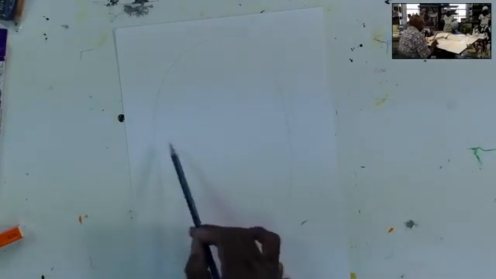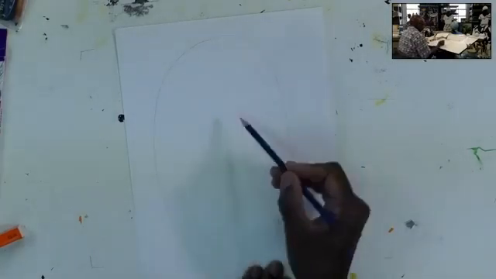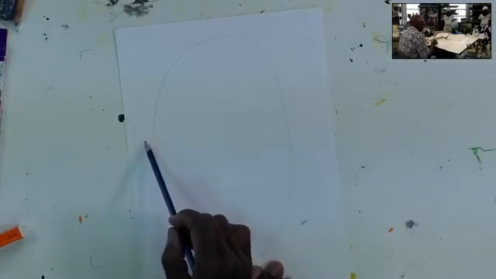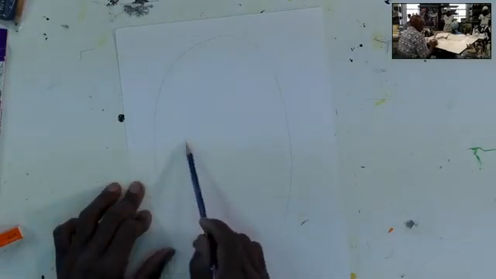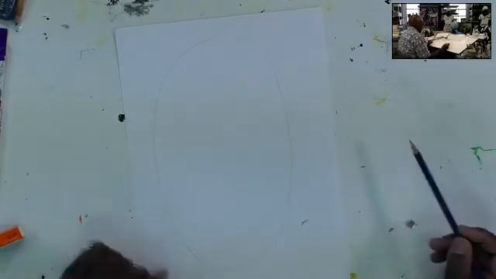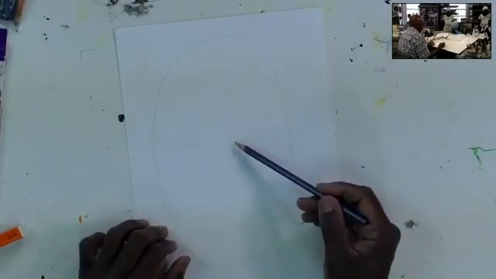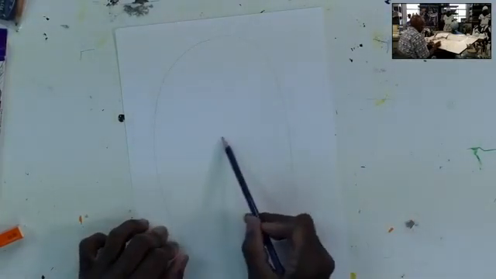Now, in the middle of that oval shape, draw a line straight across. Make this line very light, not heavy. Barely touch the paper.